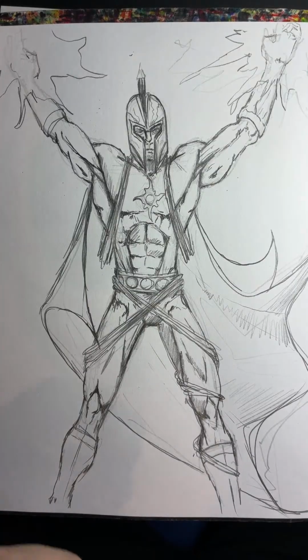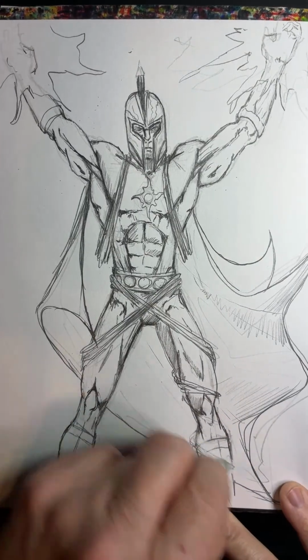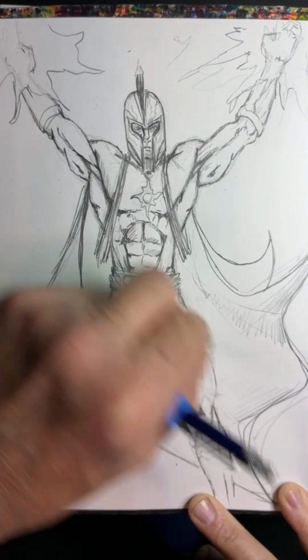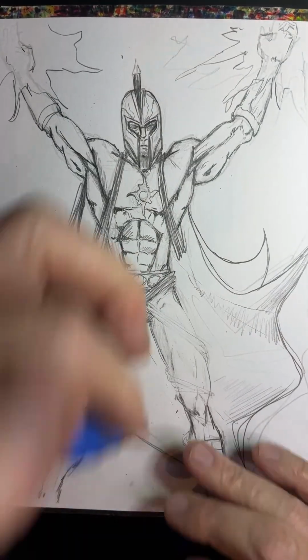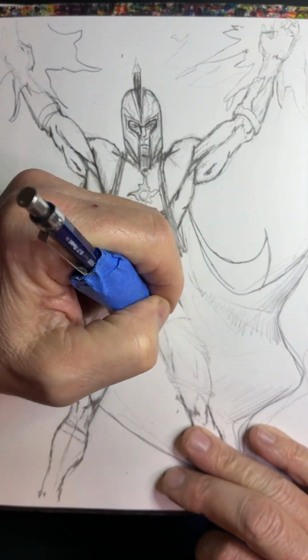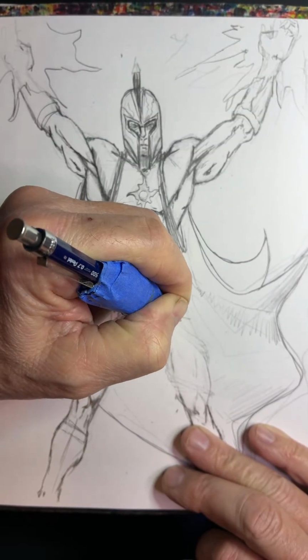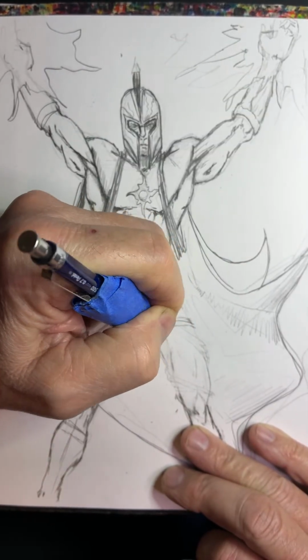So not just staggering down his leg so it would trip him. Kind of like a Rob Liefeld-esque.